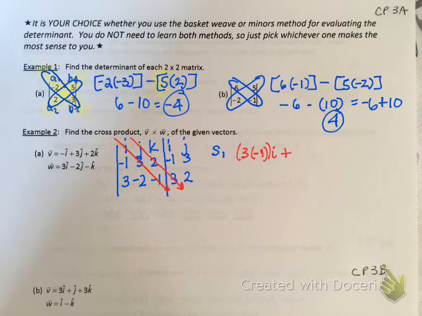J is 2 times 3, J plus K. K is -1 times 2. Okay, so we're going to make that look a little bit nicer. 3 times -1 is -3i, plus 2 times 3 is 6j, and then -1 times 2 is -2k. Okay, so that is sum 1.